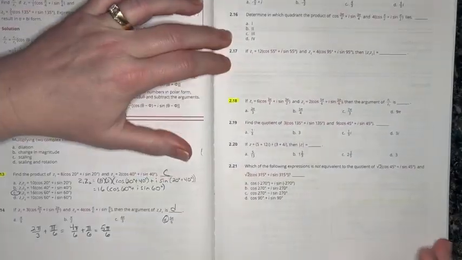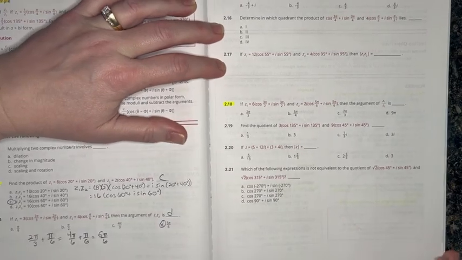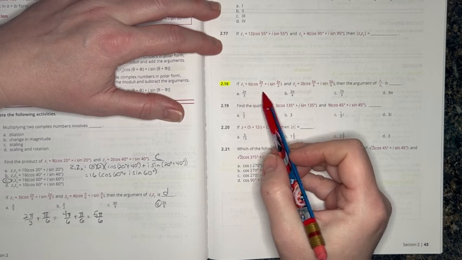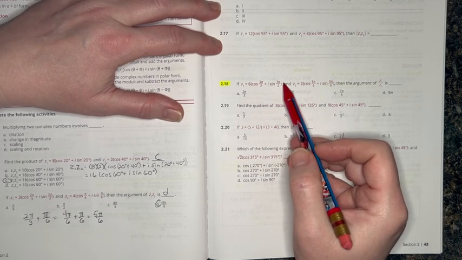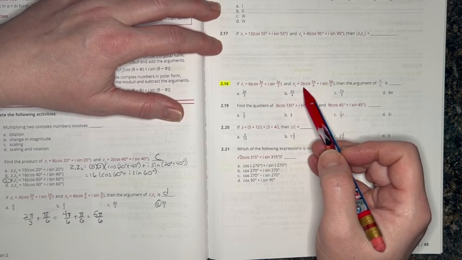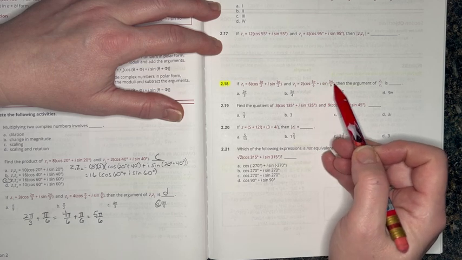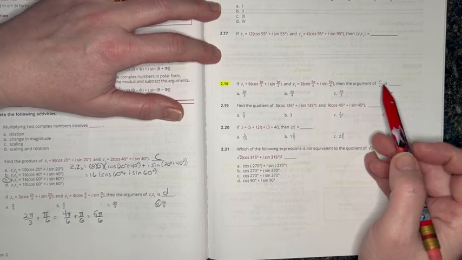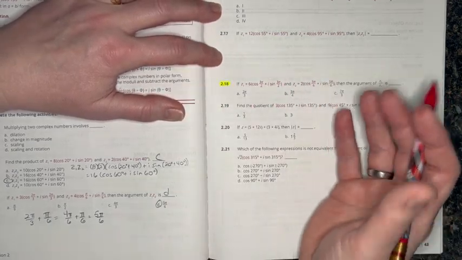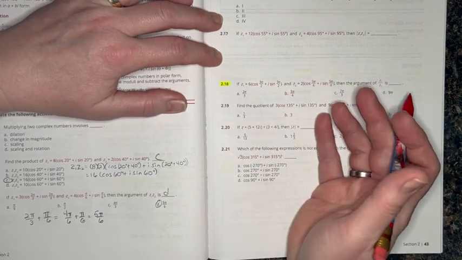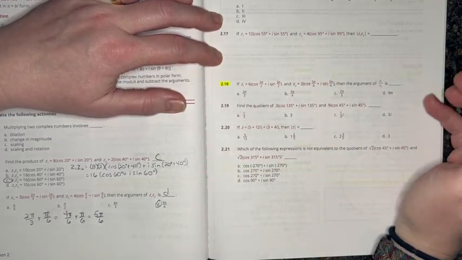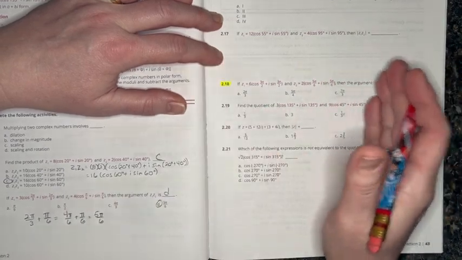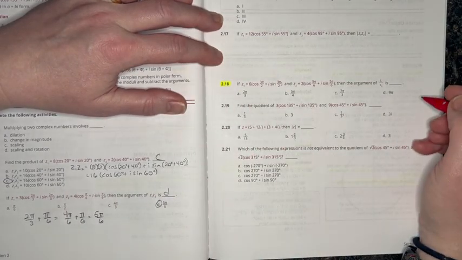Let's take a look at problem number 18 over here on page 43. If z sub 1 is equal to 6 times the quantity cosine 3 pi over 2 plus I sine 3 pi over 2, and z sub 2 is equal to 2 times the cosine 5 pi over 6 plus I times the sine of 5 pi over 6, then the argument, so now we're dividing, right? There's not a lot of space here, but I'm going to work a little bit above. Really, they only want the argument, not the whole problem. So let's take a look at how we would find that.